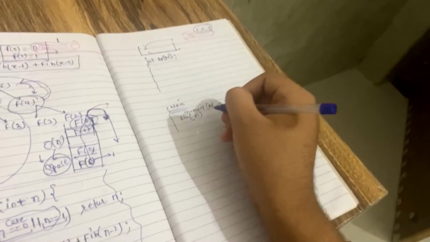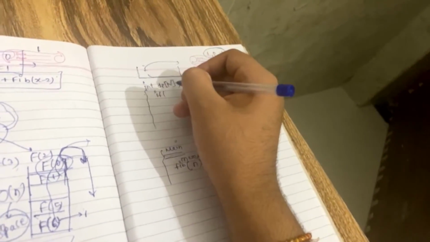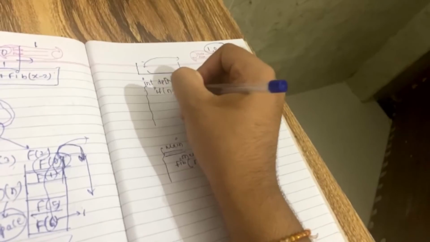Okay, so I have to call Fibonacci here, and while calling it I have to write the base case. What is the base case?